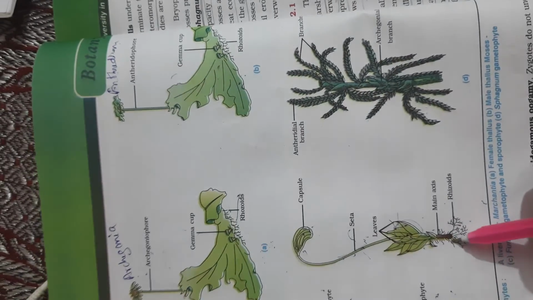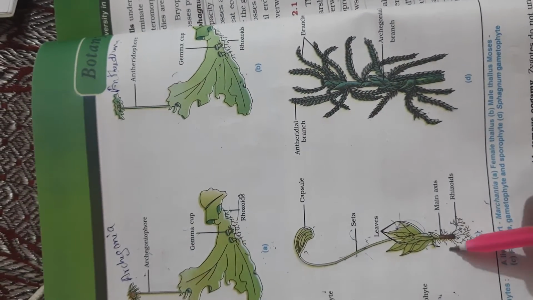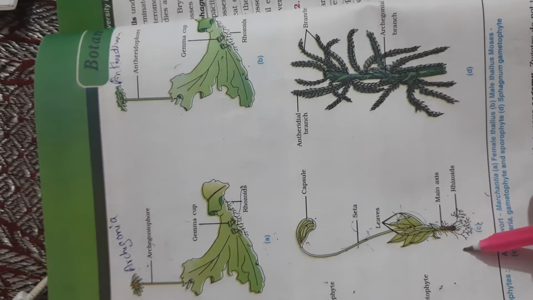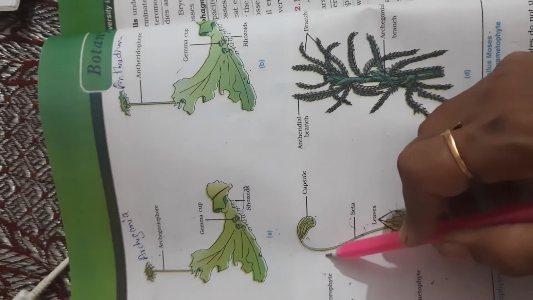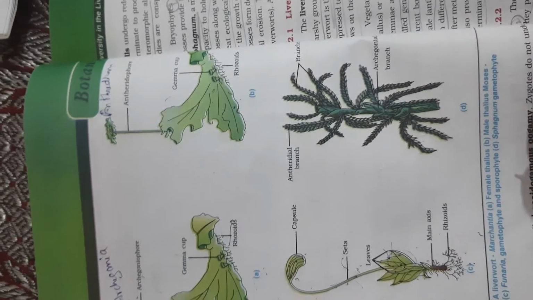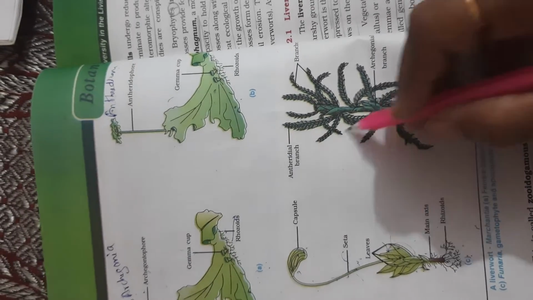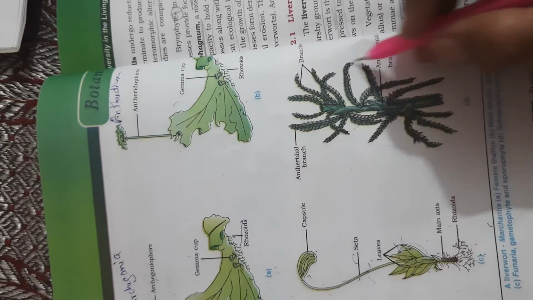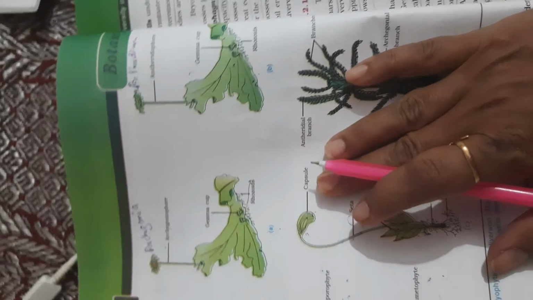And again we also have Funaria, which is also a bryophyte, having a gametophyte with a sporophyte. This part is the gametophyte, and this part is called the sporophyte. And we also have Sphagnum. Sphagnum is a gametophyte. Here the complete gametophytic plant of a bryophyte can be seen. This is about the bryophytes.